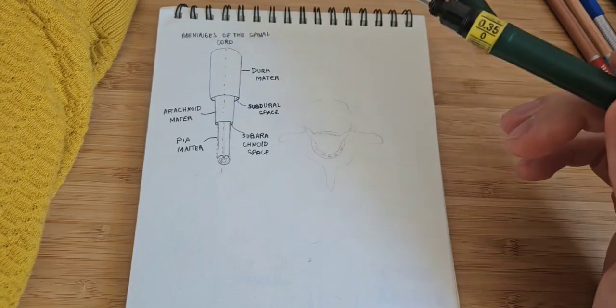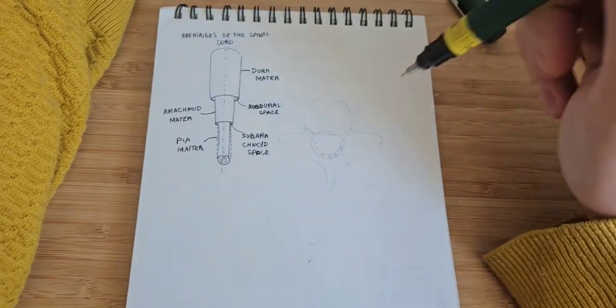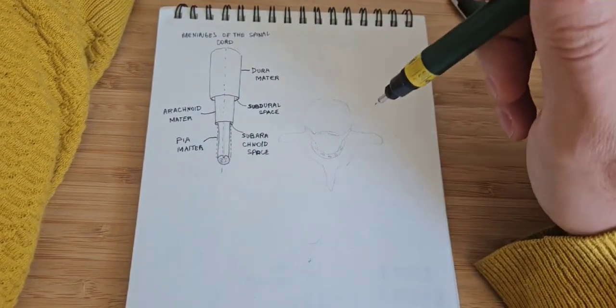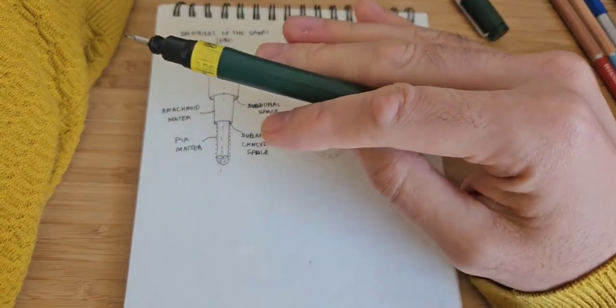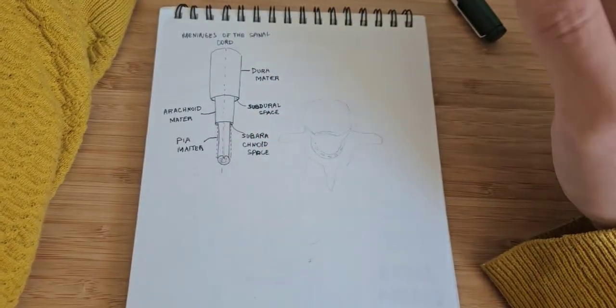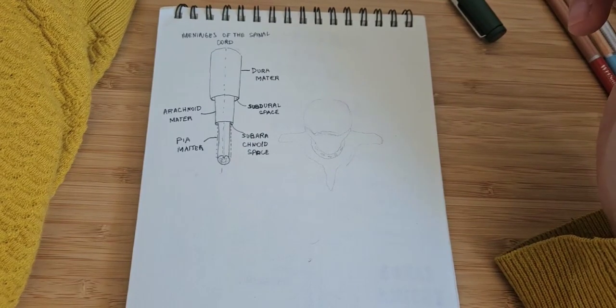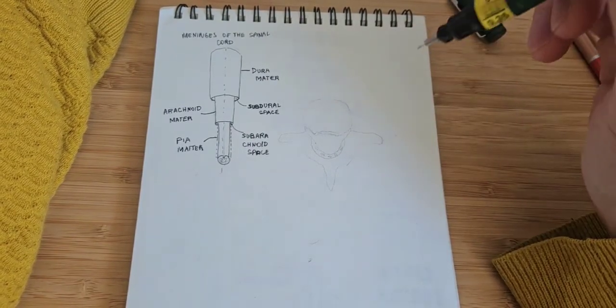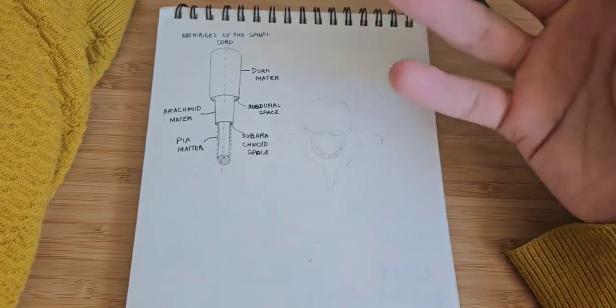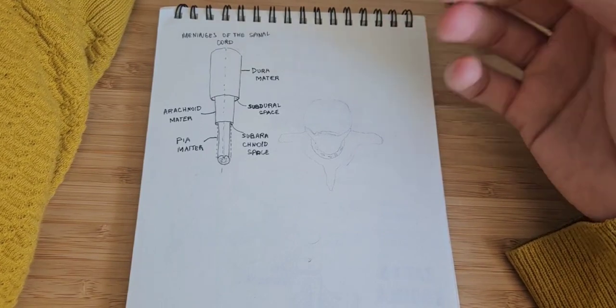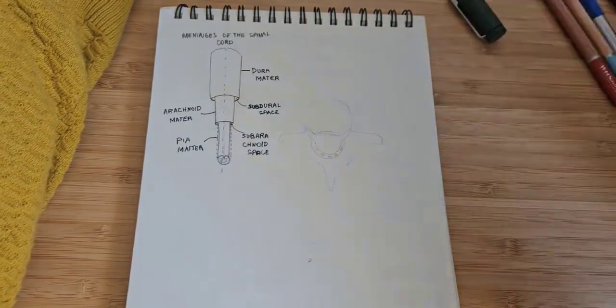If you are following my lectures, you already know that this meninge is the outermost.